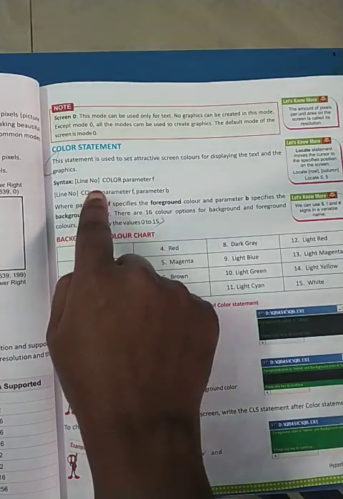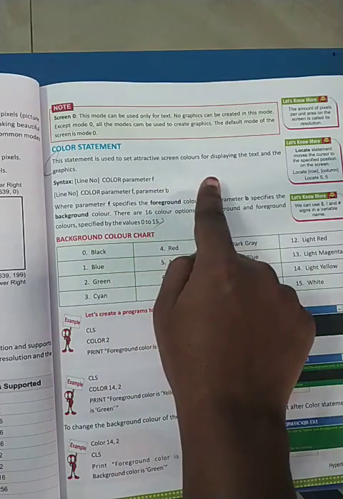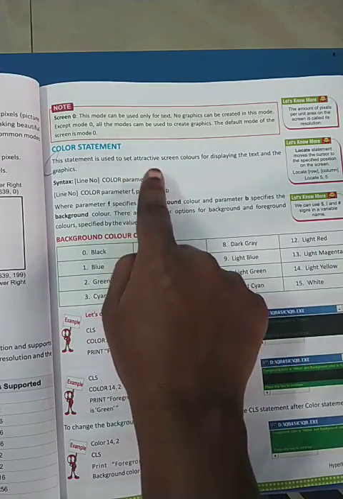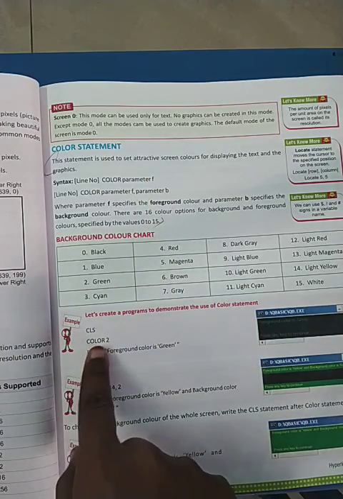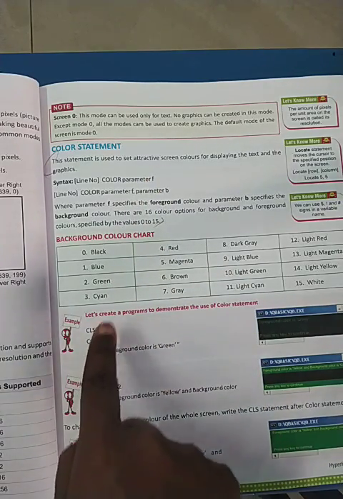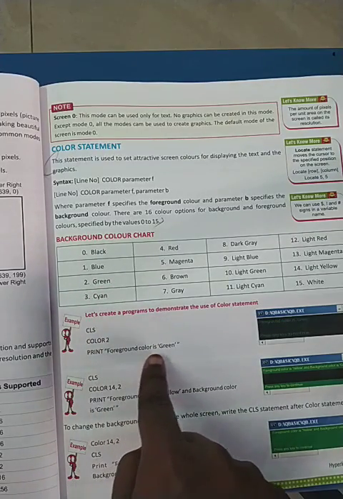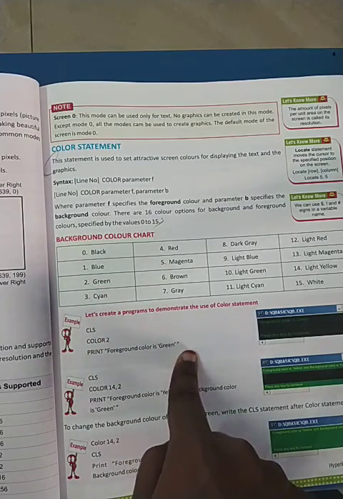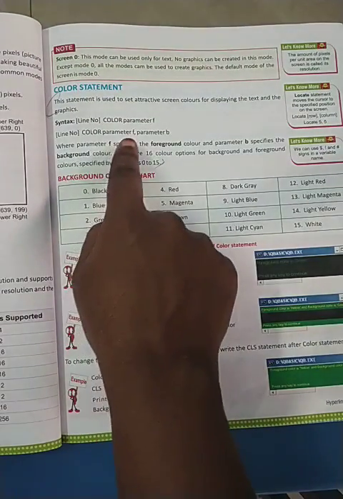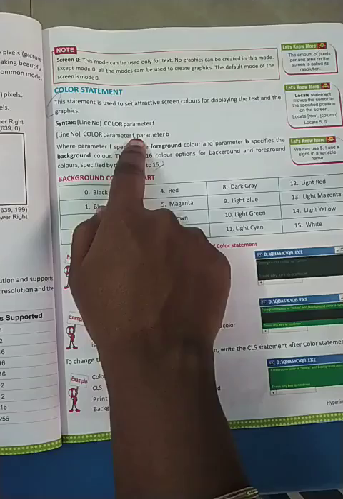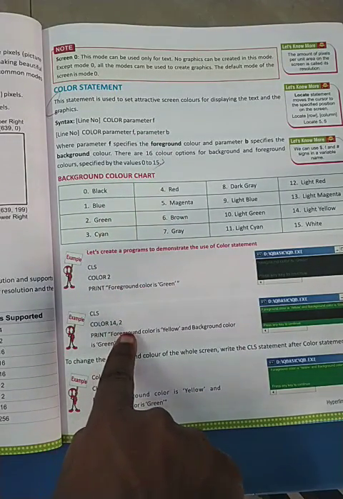Okay, you can say COLOR parameter F, and then you can say the color number. If I say 2, see, COLOR 2. What is color 2? Green. So the foreground color is green. Now, if I say parameter F comma parameter B, that means F will be the foreground, 2 will be the background.